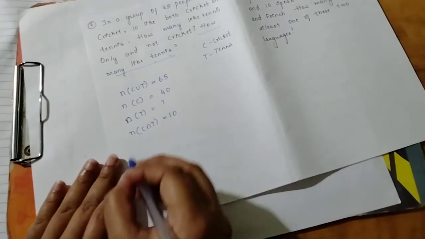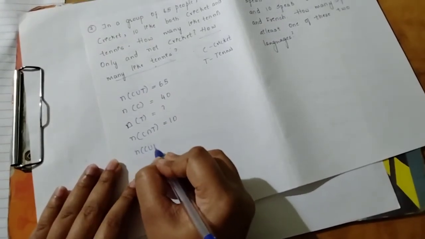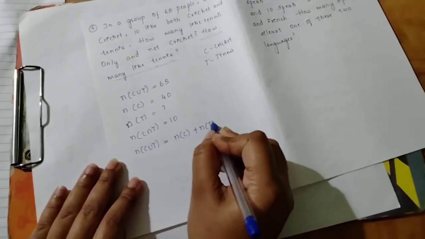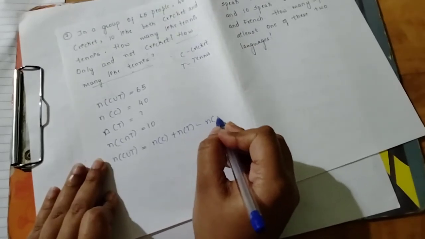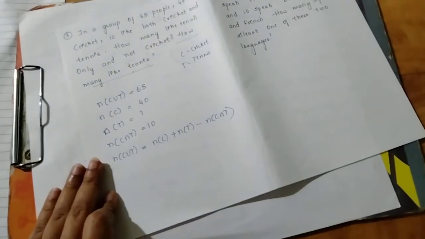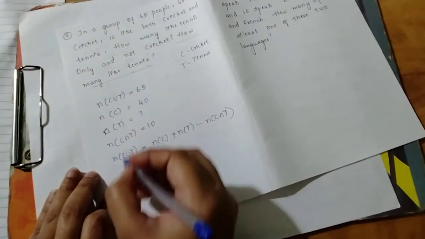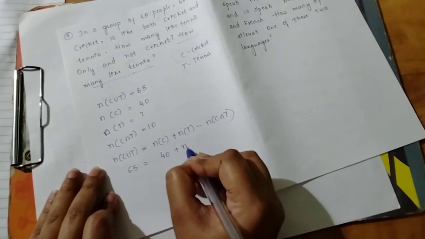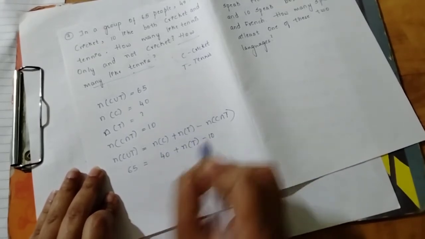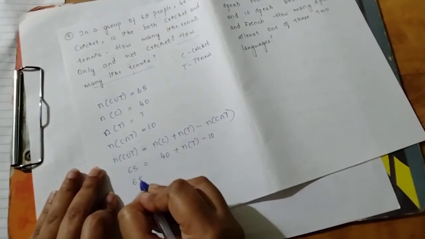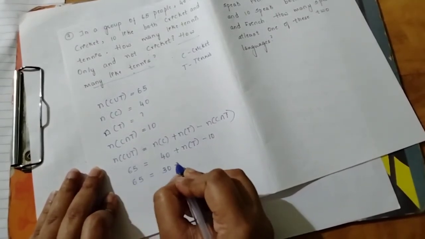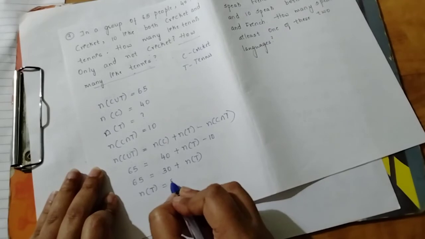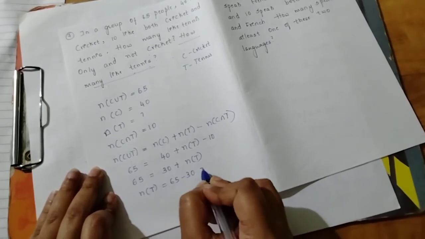So now I write with the formula n of C union T is equal to n of C plus n of T minus n of C intersection T. So n of C union T given 65 is equal to 40 plus n of T minus 10. 65 is equal to 30 plus n of T. So I get n of T is equal to 65 minus 30, which is equal to 35.